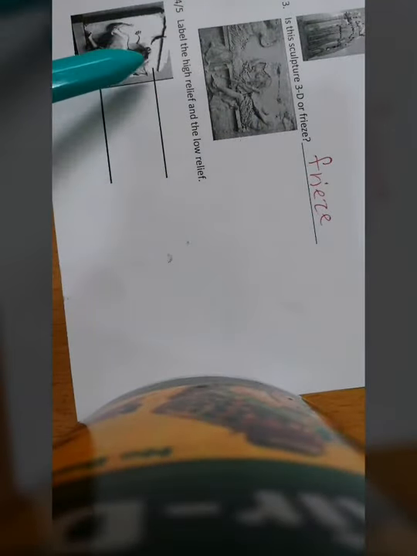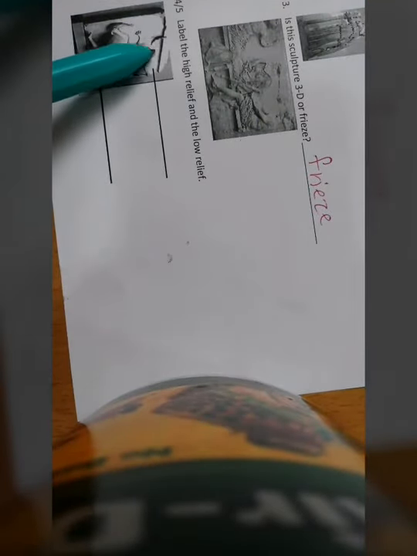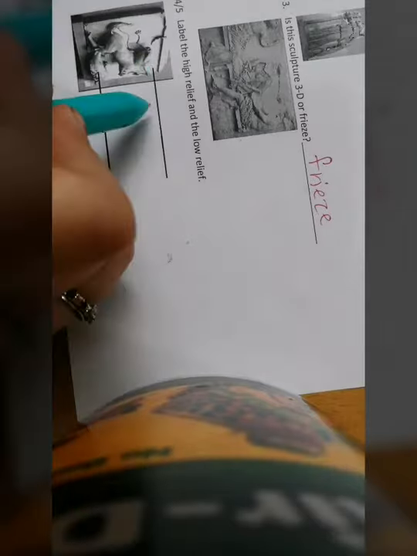So if we're labeling this, we see this flat part here that's the background. That is going to be the low relief. And then this part, which is the man on the ground, that one's raised up. So that is going to be the high relief. So this is going to help you with your quiz and with your semester exam.